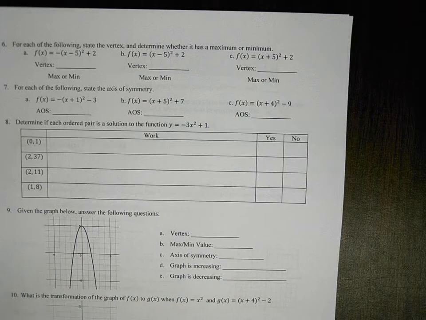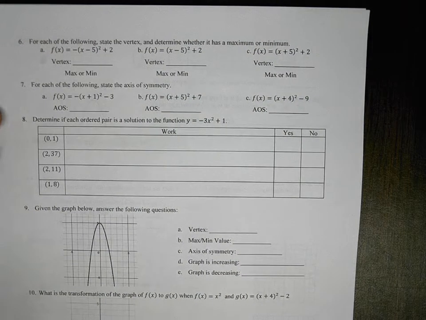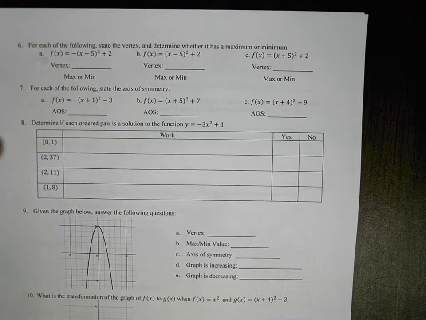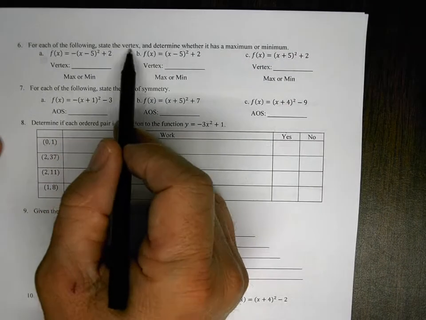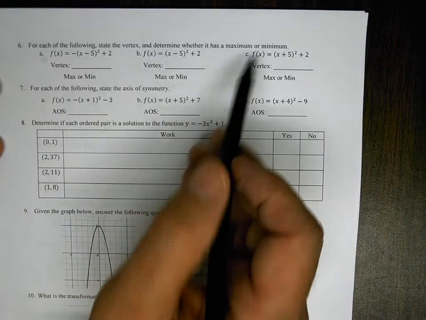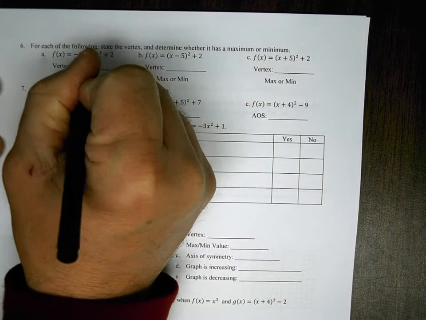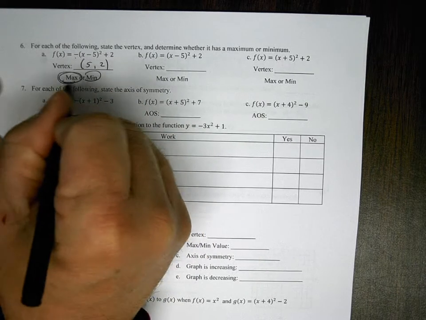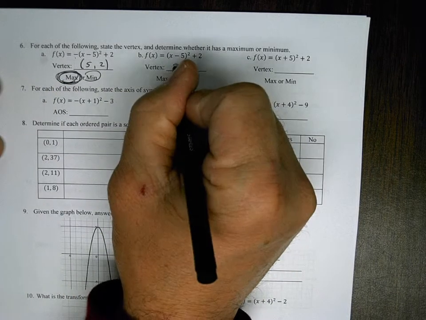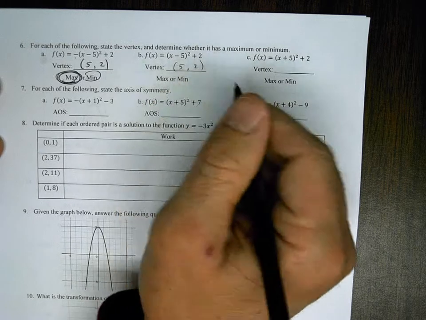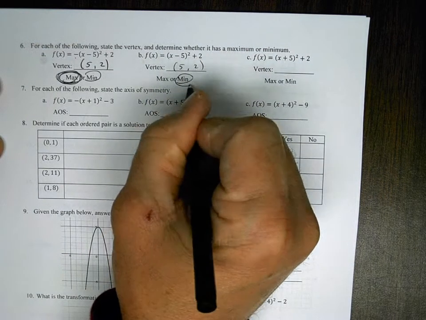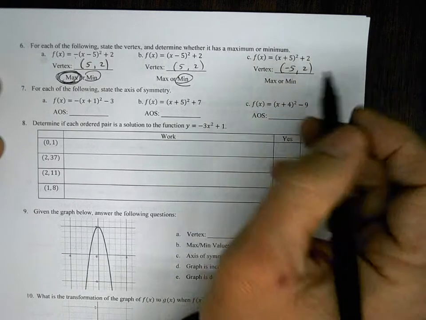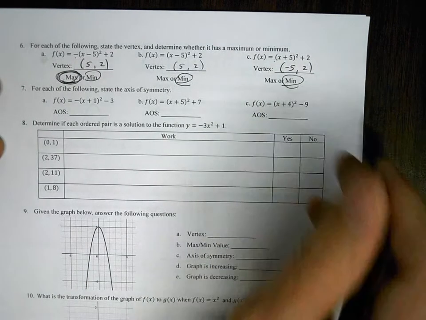All right, number 6. For each of the following, state the vertex and determine whether it has a maximum or minimum. Here the vertex is 5, 2. It opens down, so it's got to be a maximum. This guy, the vertex is 5, 2, and it opens up, so it's got to be a minimum. Over here it is negative 5, 2. It opens up, so it's got to be a minimum.